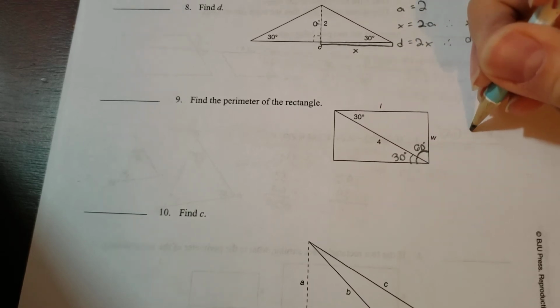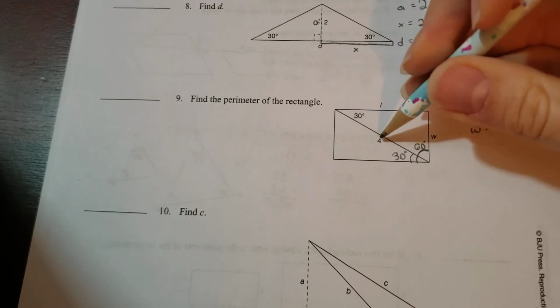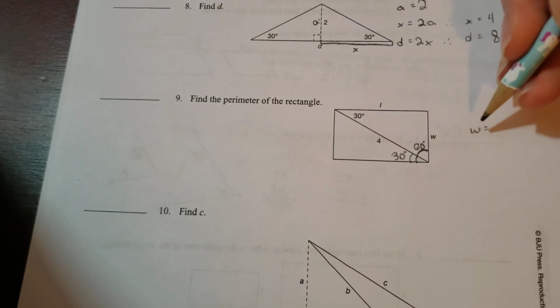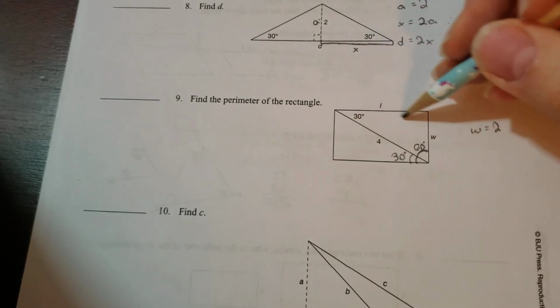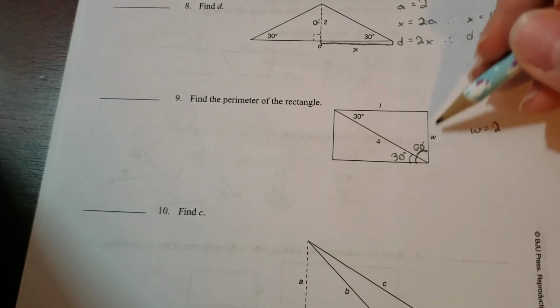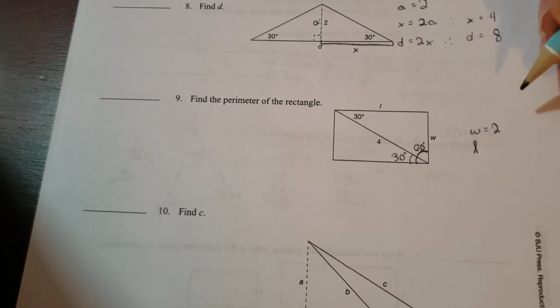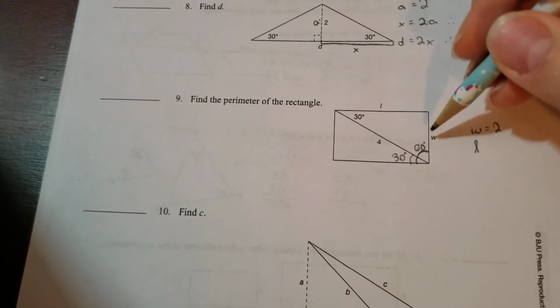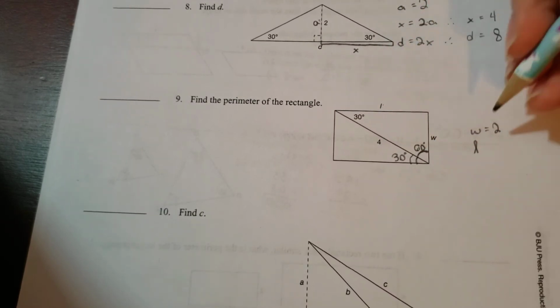So therefore, what does width equal? Well, knowing the ratio, we're going to divide the hypotenuse by 2. Now that we know what our 30 equals, that's the base of the ratio. What does L equal? Well, our ratio is A to A root 3.